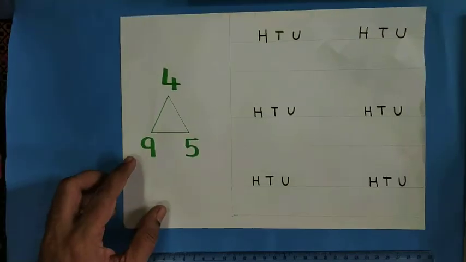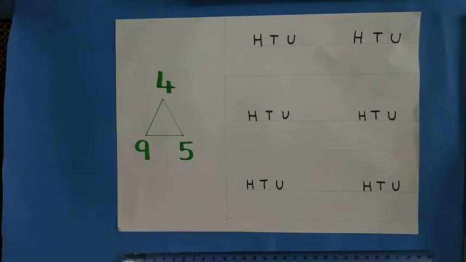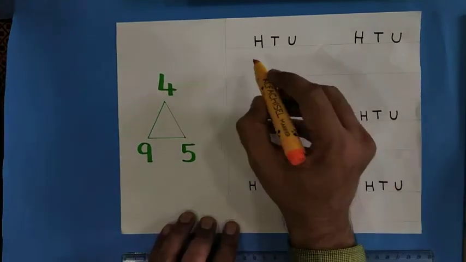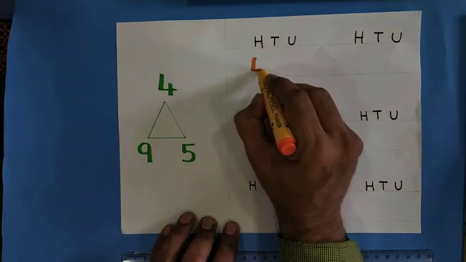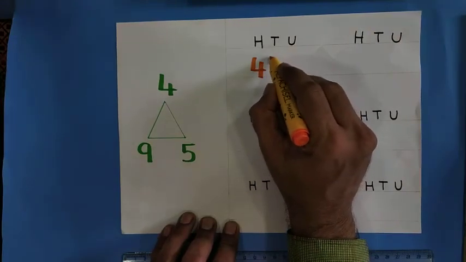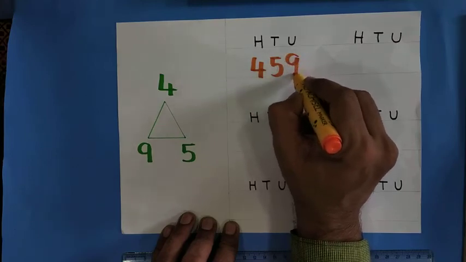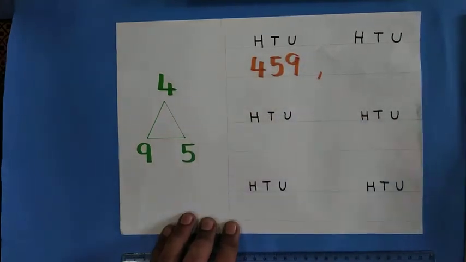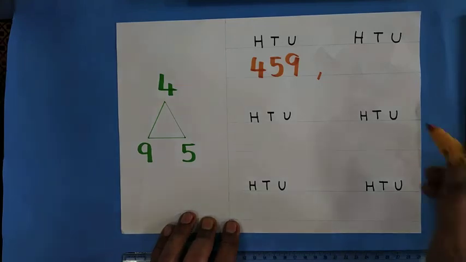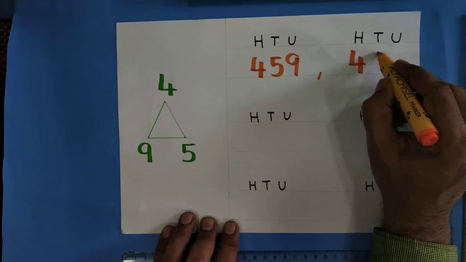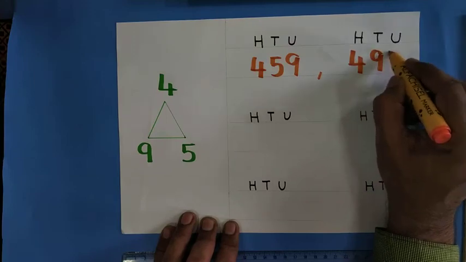Our next given numbers are 4, 5, 9. Let us start with the 4. Take 4 at the 100 place, 5 at the tens place, and 9 at the unit place. Now again 4 at the 100 place, now anti-clockwise: 9 and 5.